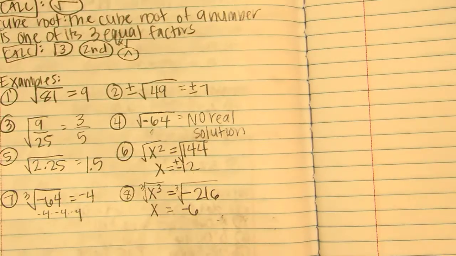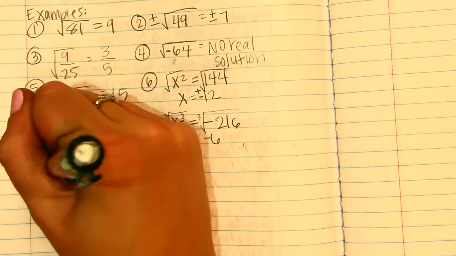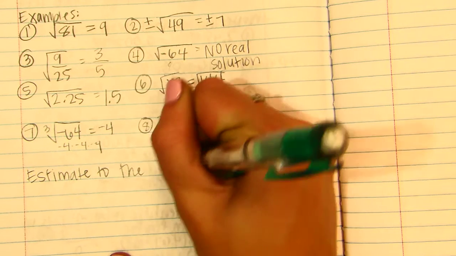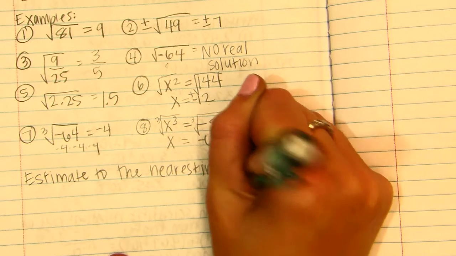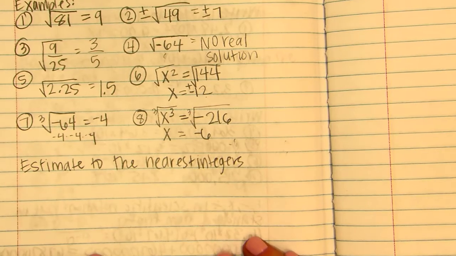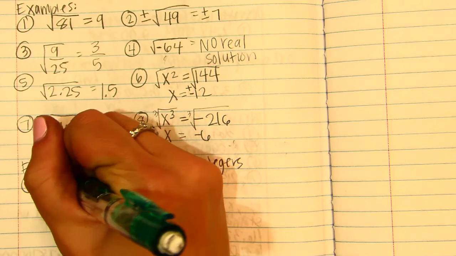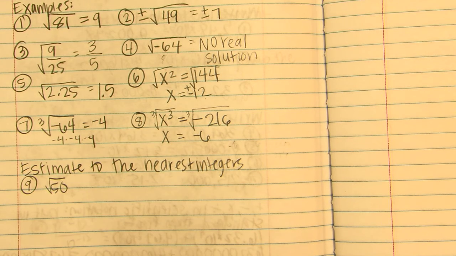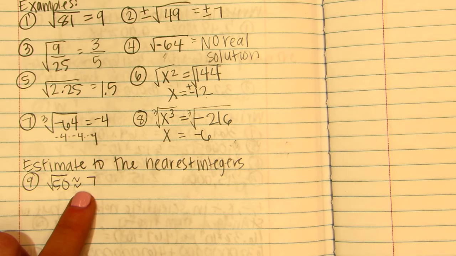Alright, the only other thing we have left is estimating roots. So for estimating roots, we're going to estimate to the nearest integer. And integers are whole numbers. They can be positive or negative or 0, but they can't be fractions. So for example 9, if it says estimate to the nearest integer the square root of 50, 50 is pretty close to 49, and the square root of 49 is 7, so this is going to be approximately equal to 7. The squiggly equal sign means about equal to.